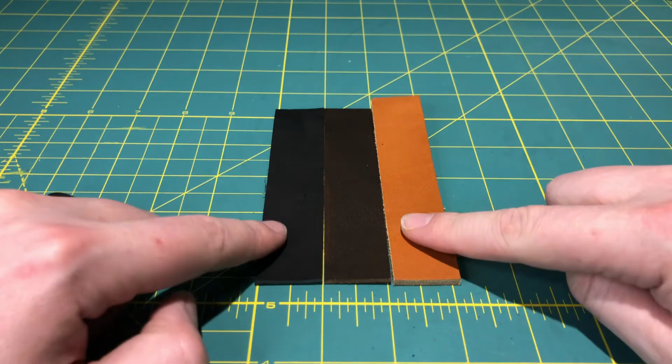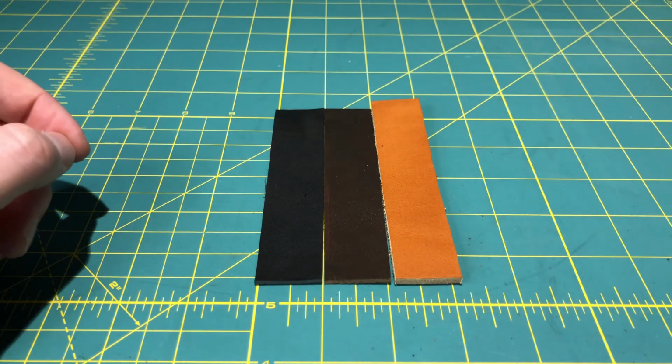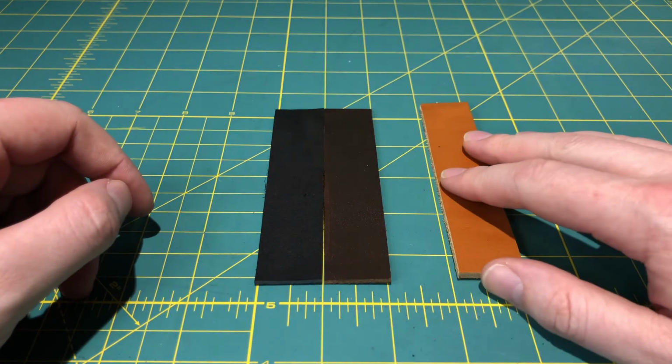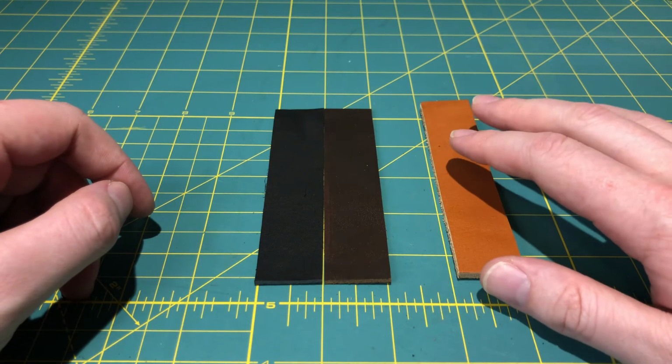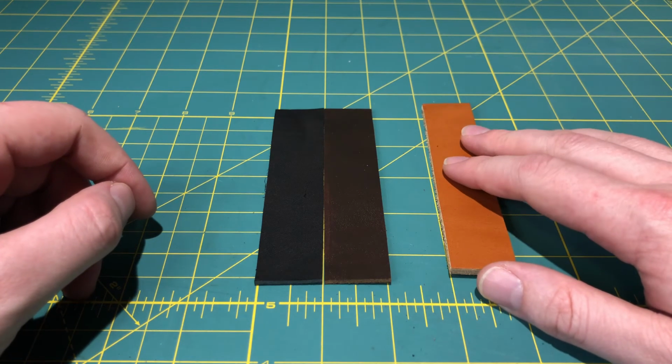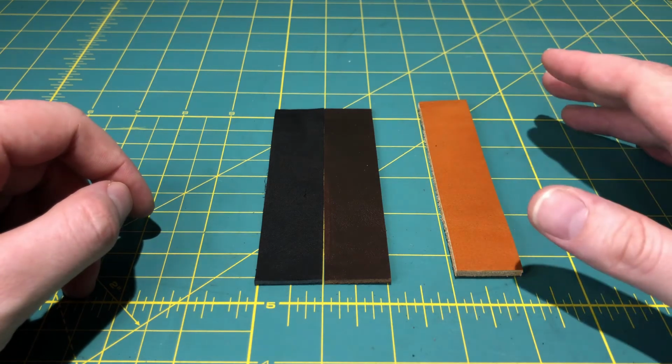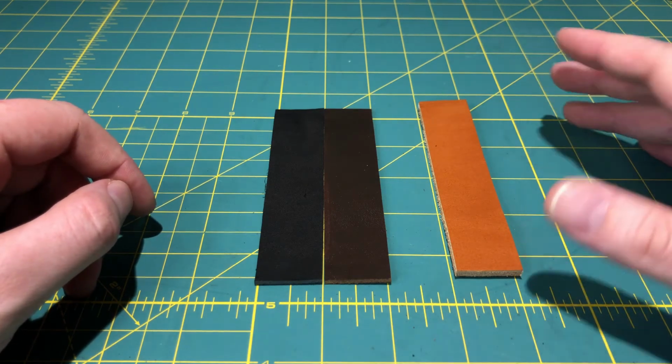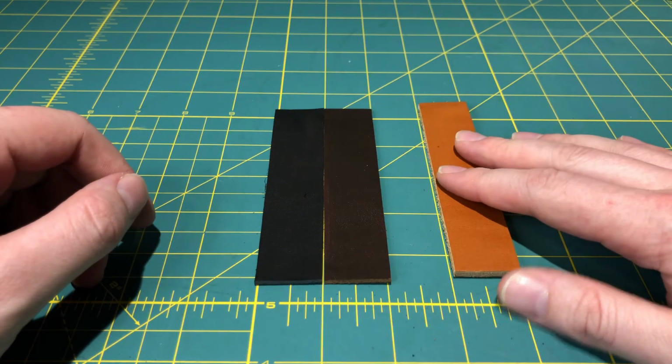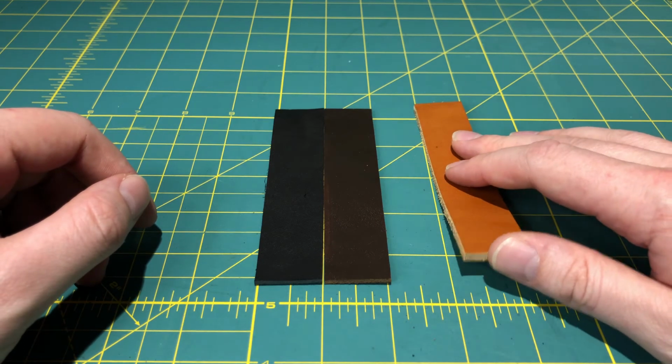Now let's talk about these three strips that I have here. That's the focus of the attention. So here we have a piece of vegetable tan leather. I use a lot of vegetable tan leather. The tanning process for this uses natural tannins, and it can take anywhere from weeks to months to make a piece of vegetable tan leather. So it tends to cost a little more.